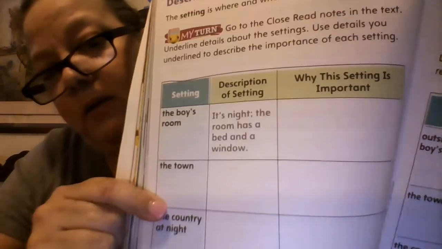Too bad. Now, they're talking about the town. And that's backwards too. The town. So, description of setting. A description of the setting. So let's flip back to when they were in the town. And when they were in the town, they drove into the town.